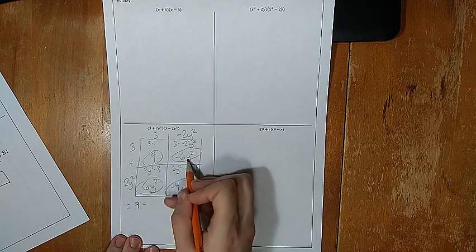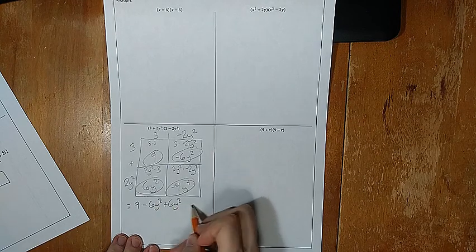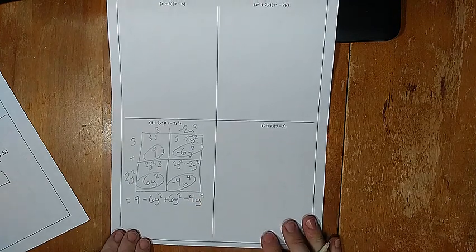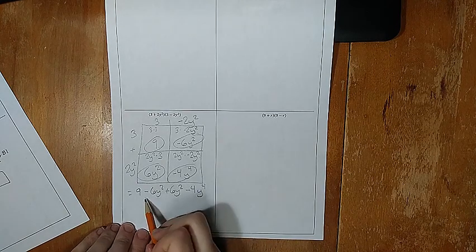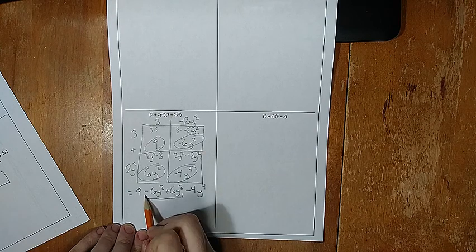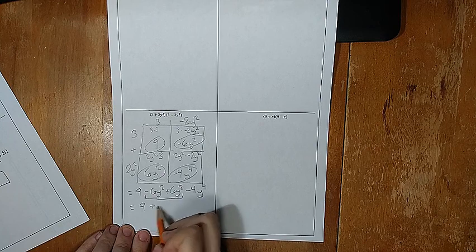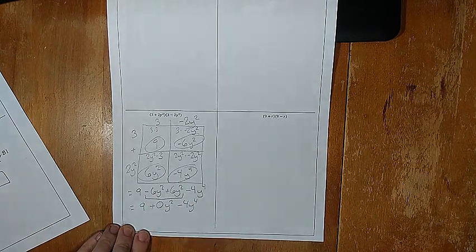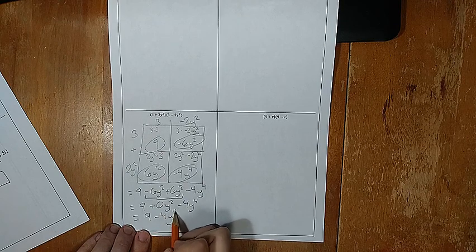So 9 minus 6y squared plus 6y squared minus 4y to the 4th. Are there any like terms we can combine? Yes, there are. A minus 6y squared and a plus 6y squared. Well, minus 6 plus 6 gets us 0y squared. But wait a second, do I have anything there? 0 times anything is always 0. So really, I have 9 minus 4y to the 4th.